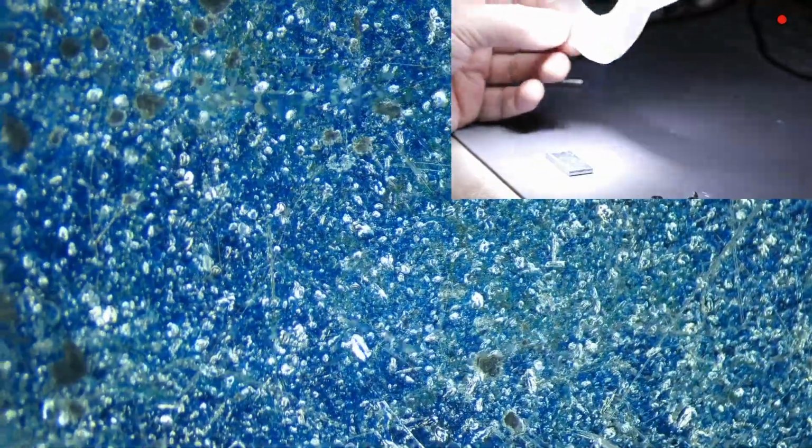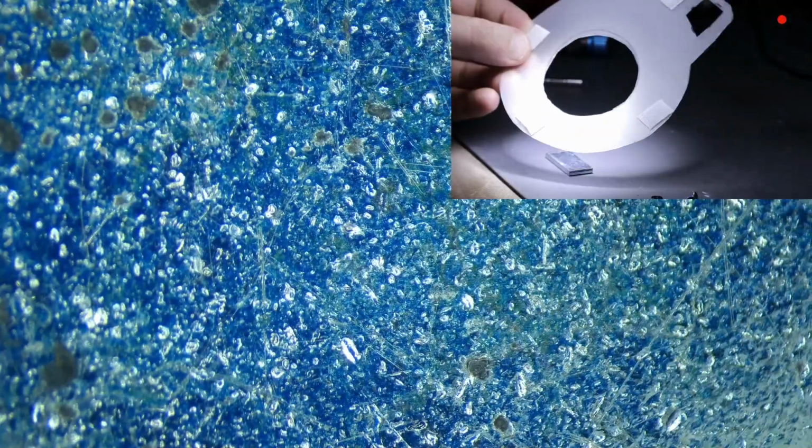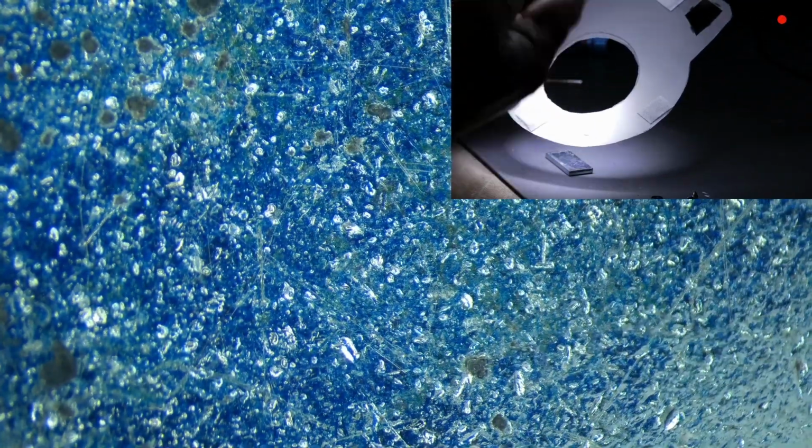I attached some tape on it, tape here, tape on the ring, and I try to see what's happening. As you can see with the light, with my improvised filter on the LED light, I can see a lot of details.